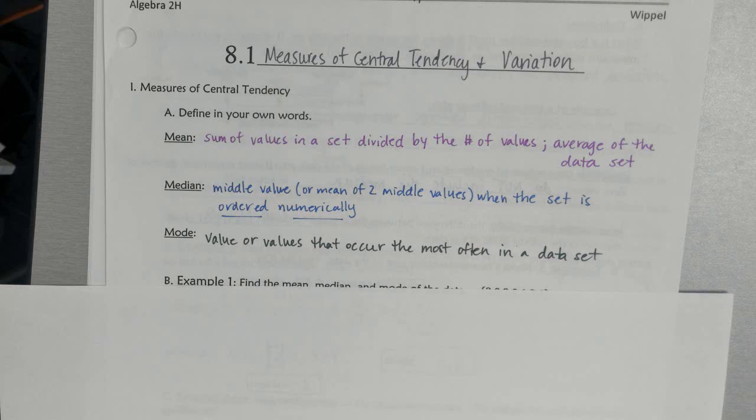If there's no middle value, you just take the 2 middle values and find the average of them. And then the mode is the value or values that occur the most often. And sometimes there's more than one mode.